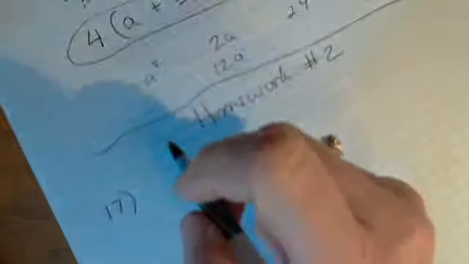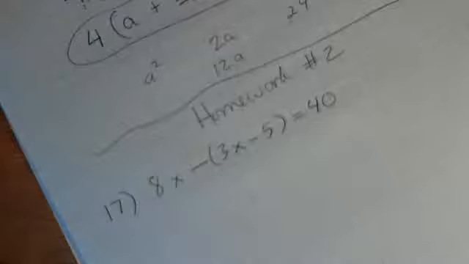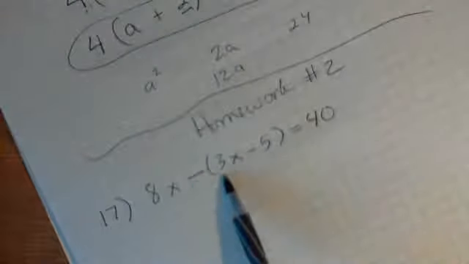This is Math 122, Homework 2, and I'm going to show you how to do problem 17. This is a problem where you need to solve the equation, and let's copy it down carefully. 8x subtract 3x minus 5 equals 40. What makes this problem tough is this minus a binomial in parentheses.